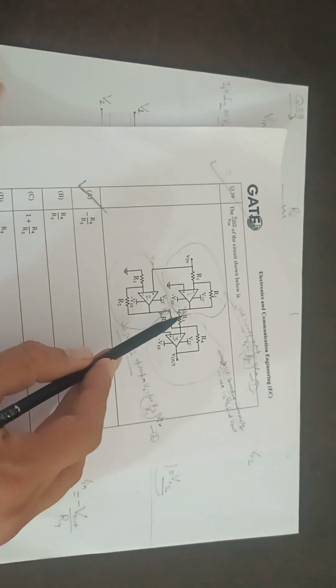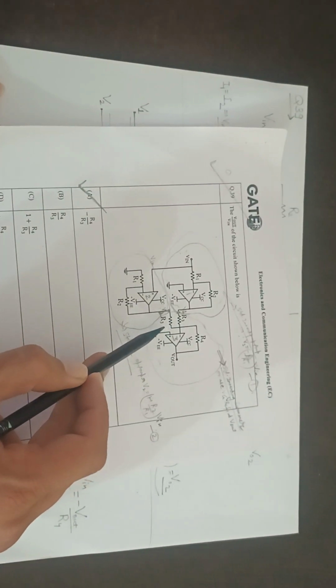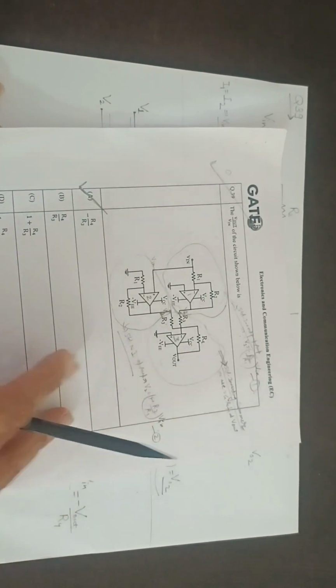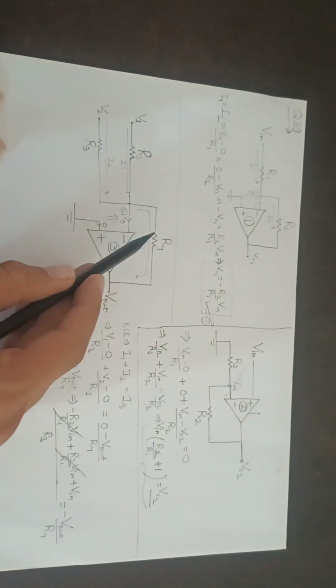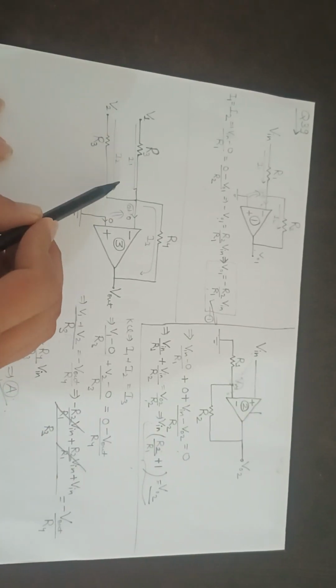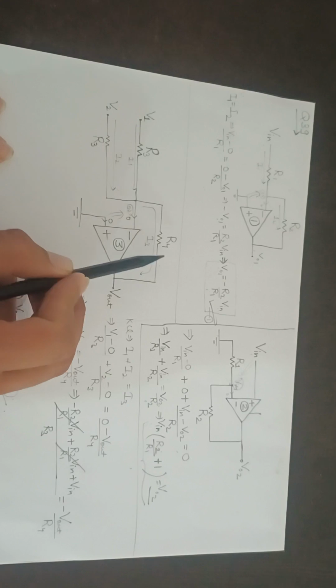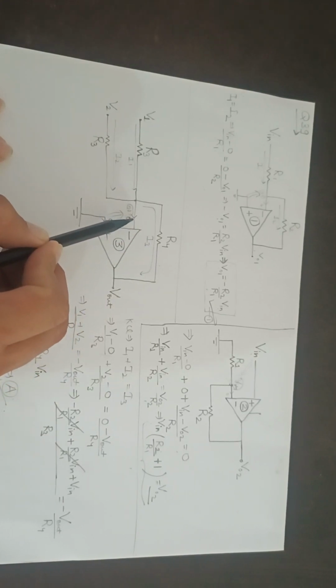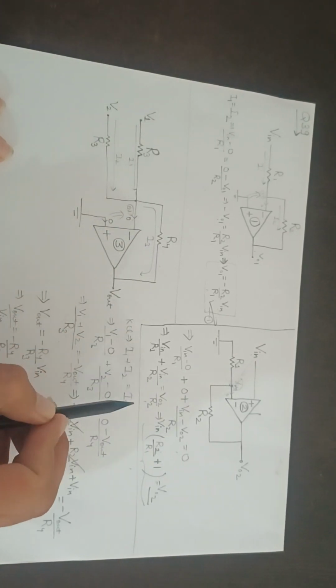So now we are only left with this third stage. Okay, it is R2, R3, R3 and R4. So here also we will apply KCL. So this current plus this current will be equal to this current, because no current can go inside the op amp. So I1 plus I2 equal to I3.